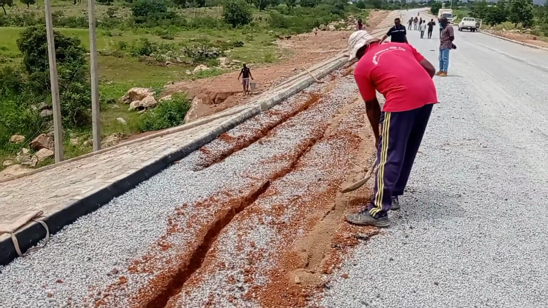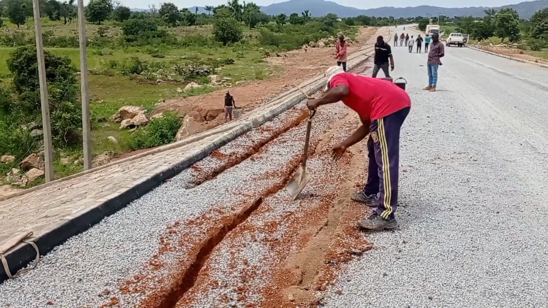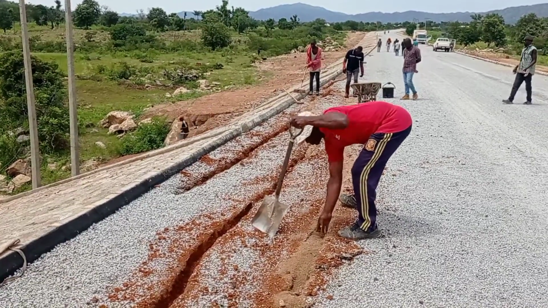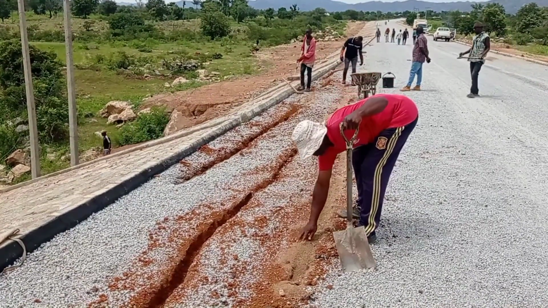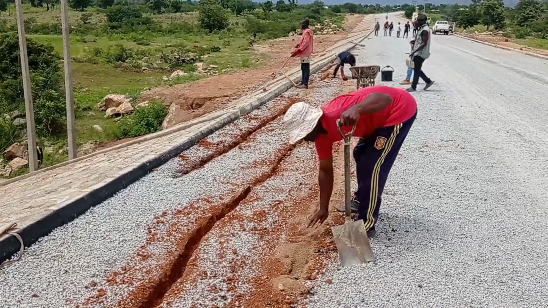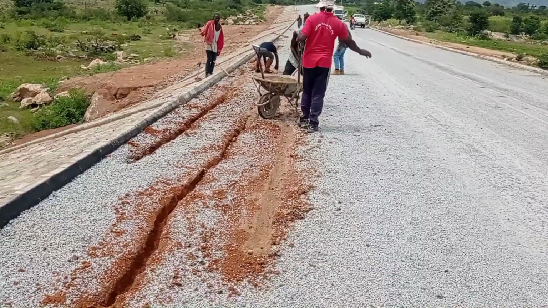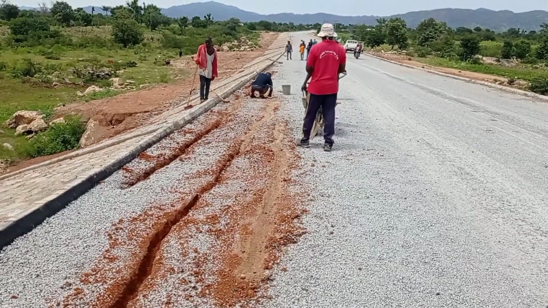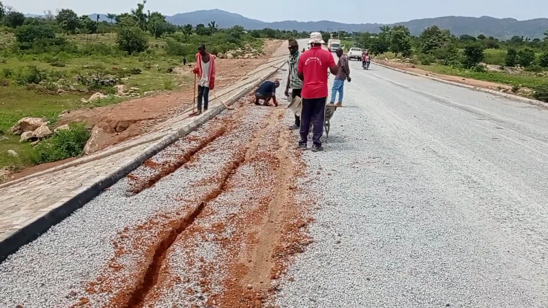So for the remedy of this, you can see that we had removed the laterite at a depth of 5 to 10 centimeters, and then we had spread sharp sand. As you can see, after the spreading of sharp sand, we are going to put little water all through it.